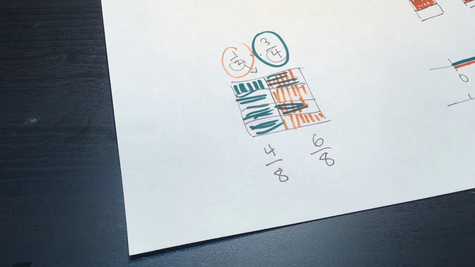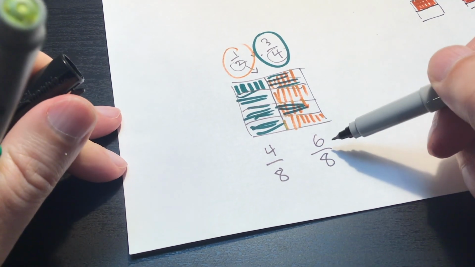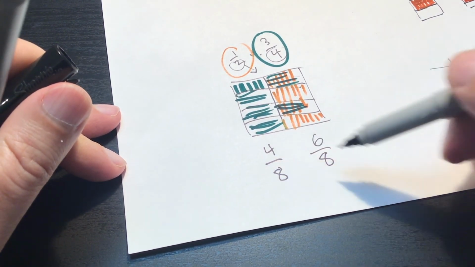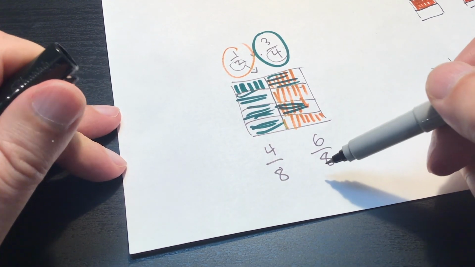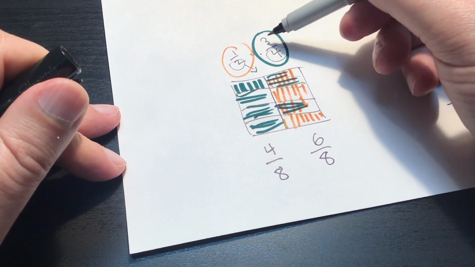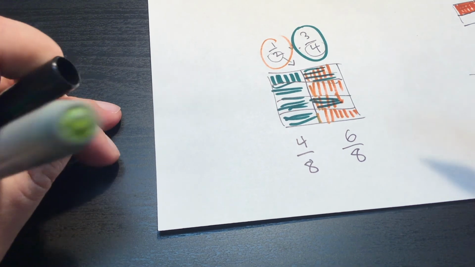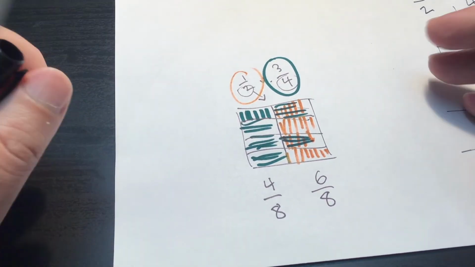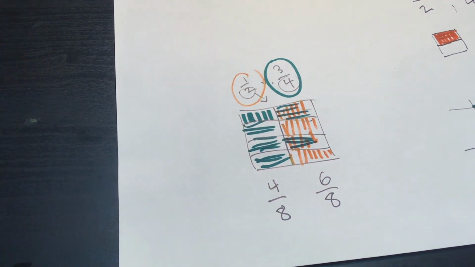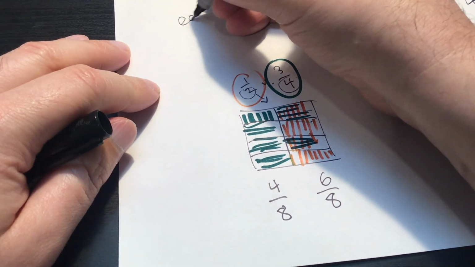Okay? It's a little complicated, but if you do this a few times, it'll very quickly tell you which one's bigger. Which one's bigger? Well, the one that was 6 is bigger than the one that was 4, because they're both out of 8, right? So it makes sense that 3/4 is bigger than 1/2. This brings us to our last thing that I really wanted to talk about, which is something called equivalent fractions.